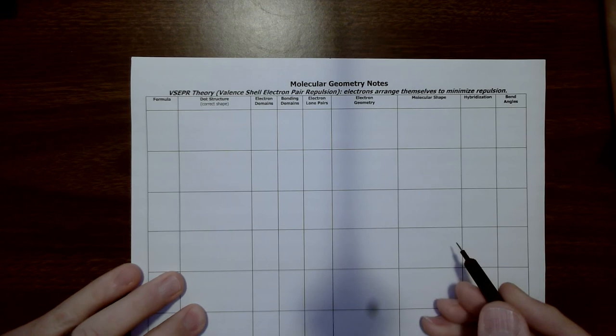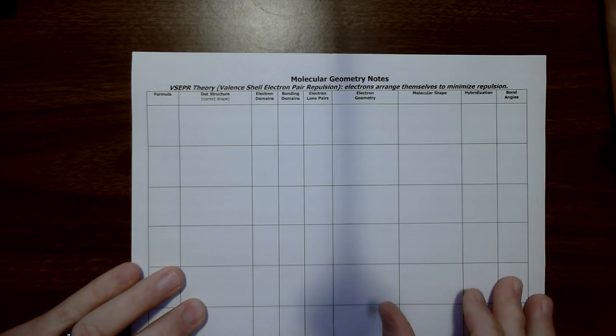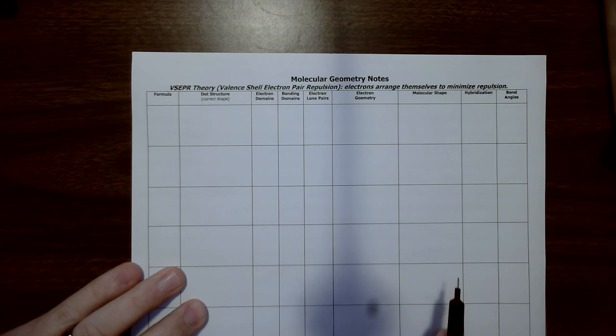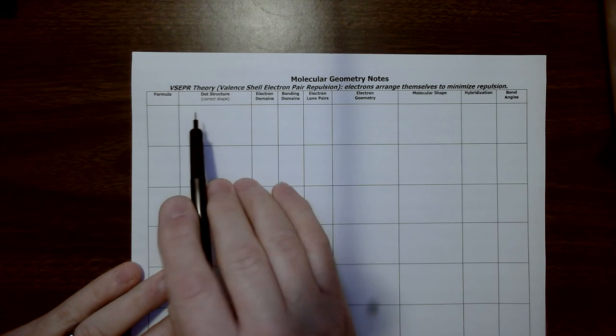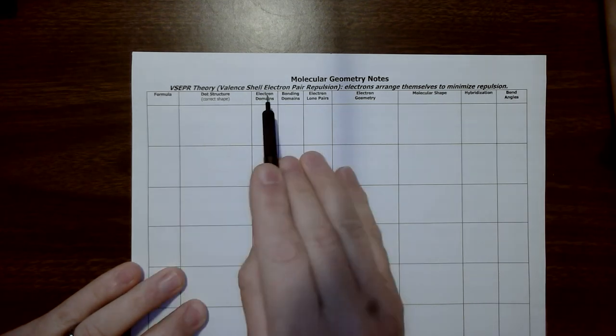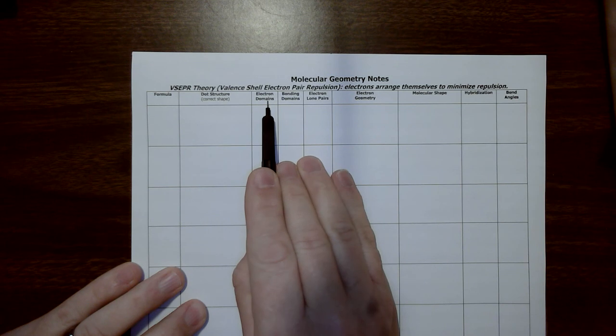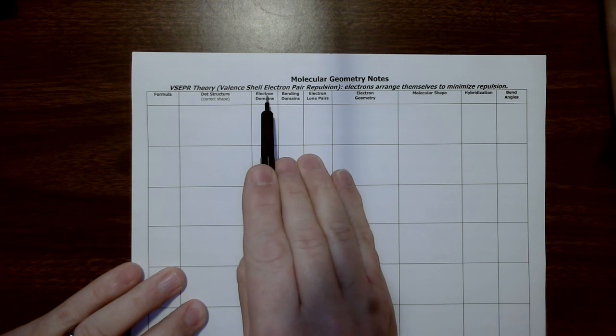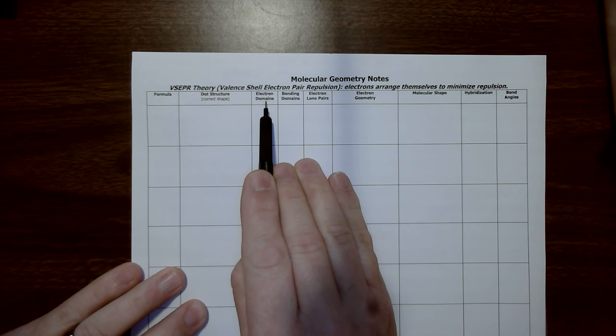We're going to go through, I call them families of different molecular geometries. And as I go through this chart, you'll see we have a formula. We'll do the dot structure. Then we have electron domains. Electron domains are anytime there are going to be electrons found in bonds or lone pair electrons.